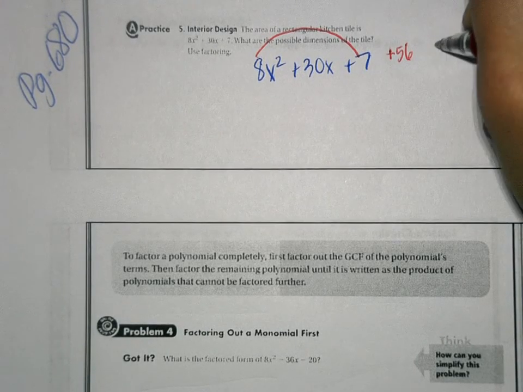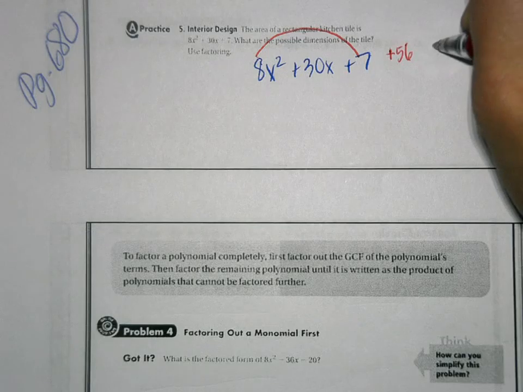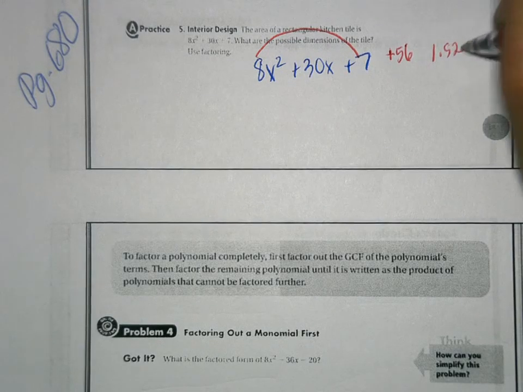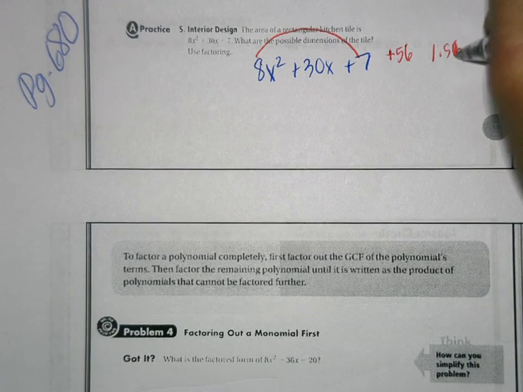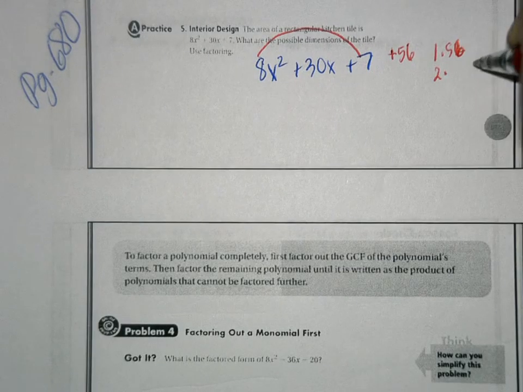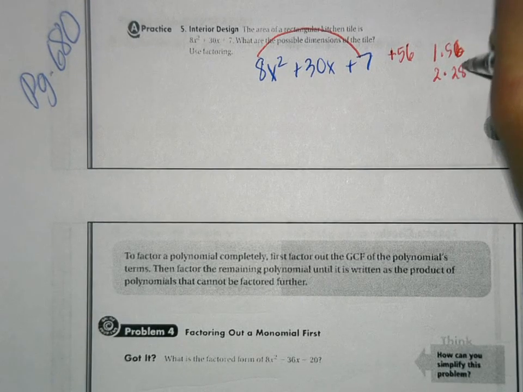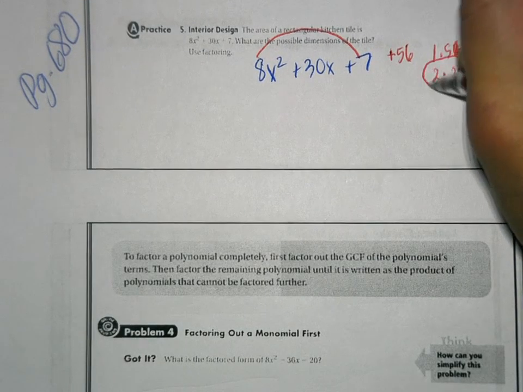What numbers? We have 1 and 56. When I go through my list, what's the next one? 2 and what? 2 and 28. I'm going to stop there because can those make 30?